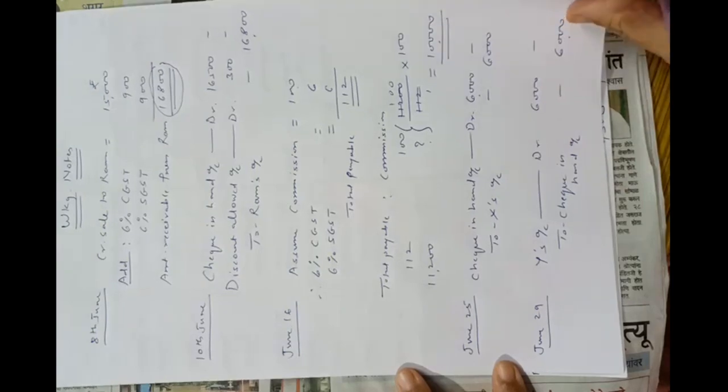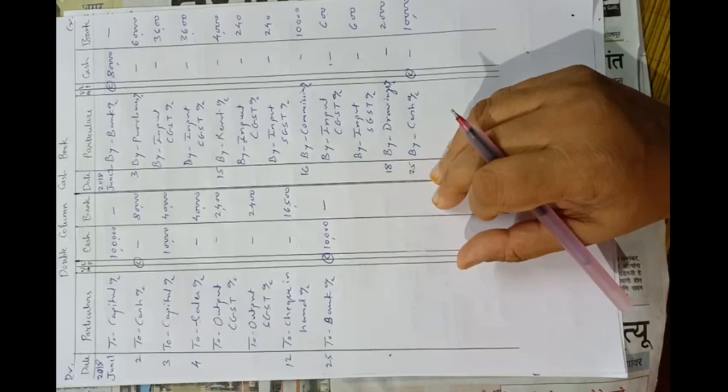So Y's account debit, the receiver, 6,000 to check in hand account 6,000. Check received and check endorsed. So this entry will not be passed in cash book, but it will be passed in journal proper. Understood? Now next entry. Paid salary rupees 8,000.